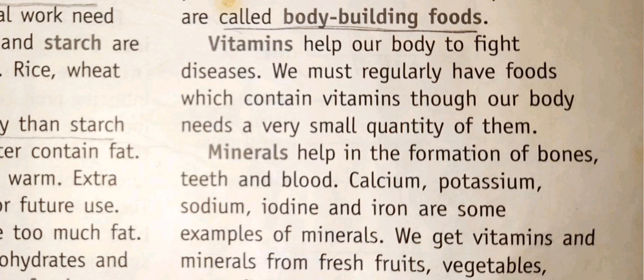Vitamins help our body to fight diseases. We must regularly have foods which contain vitamins, though our body needs a very small quantity of them. Our body needs only a little quantity of vitamins, but they are very necessary for our body. If you do not take vitamin items in your food, then your body will not fight against disease. Every now and then you will fall sick. So because of this, our body needs foods which are rich in vitamins.